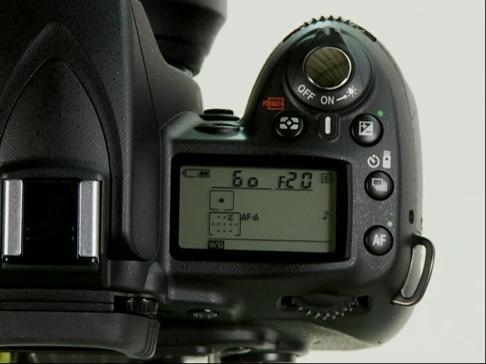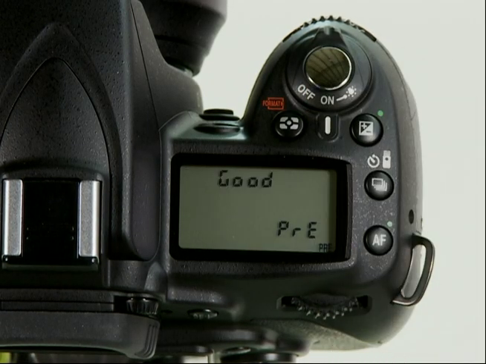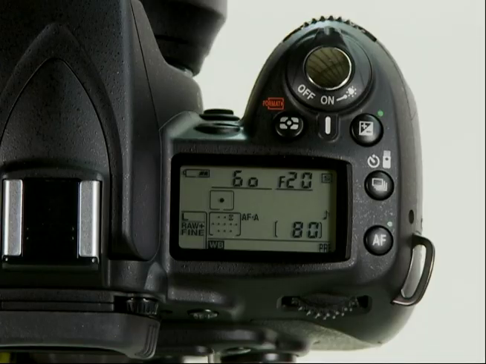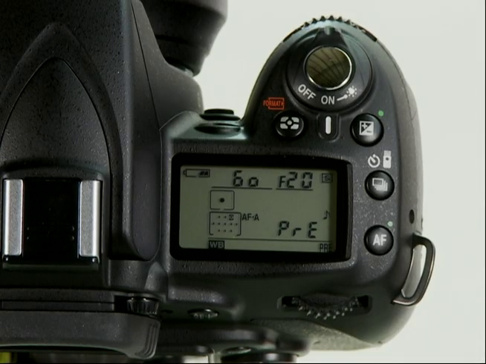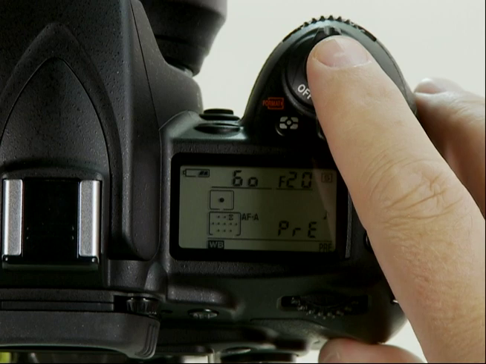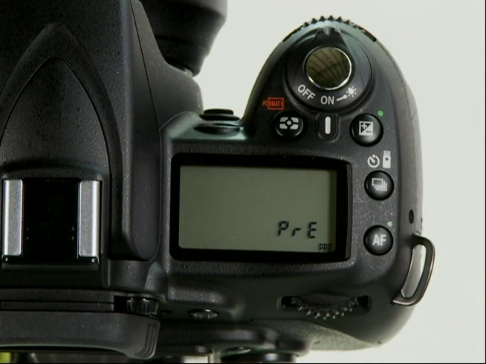If the camera was able to measure a value for white balance, "good" will flash in the control panel and in the viewfinder. If the camera was unable to measure the white balance, usually due to too dark or too bright lighting conditions, "no GD" will appear in the control panel. Try taking another white balance measurement again.